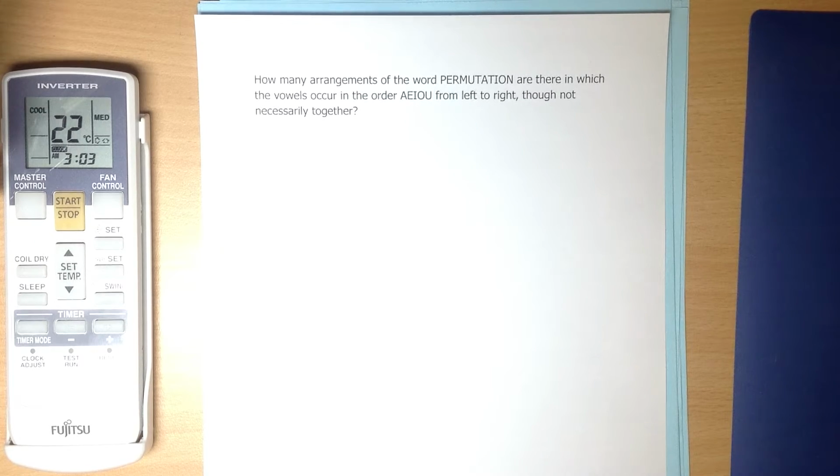How many arrangements of the word permutation are there in which the vowels occur in the order A, E, I, O, U, from left to right, though not necessarily together?